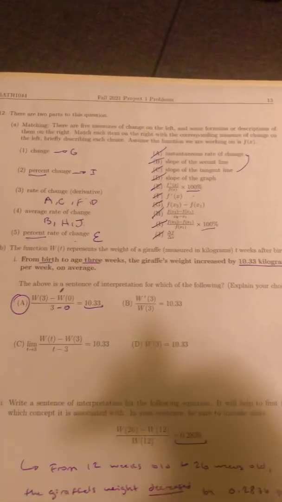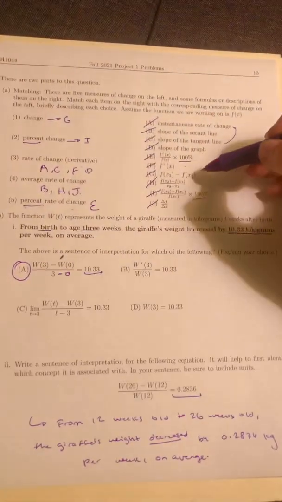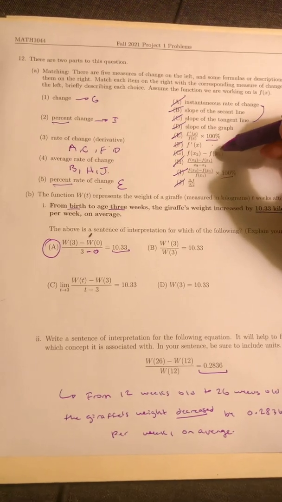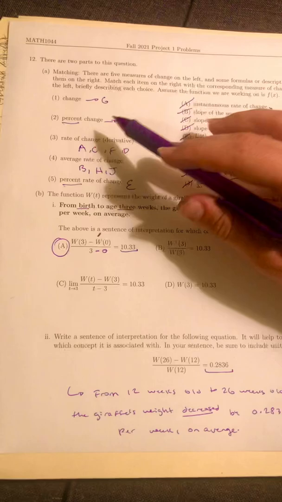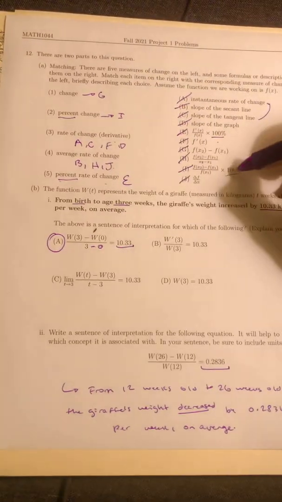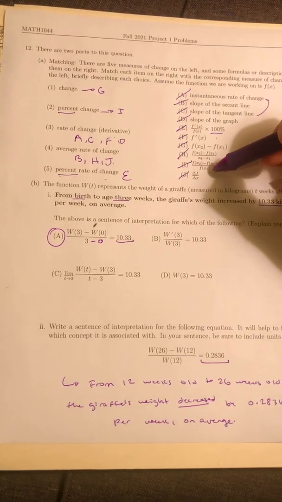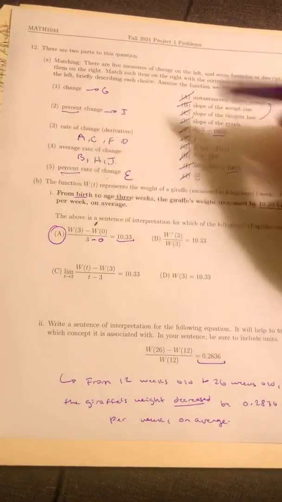So I had number 12. For the change, it goes with G, which is f of x2 minus f of x1. That goes with change because it's just the difference in the two values. And then for percent change, that goes with I, which is new value minus old value divided by old times 100%, and the 100% gives you the percent change.